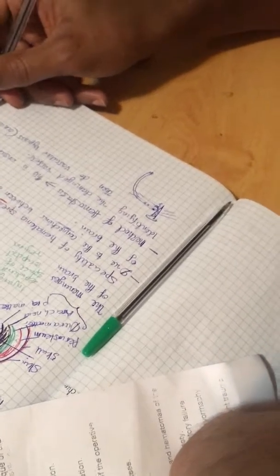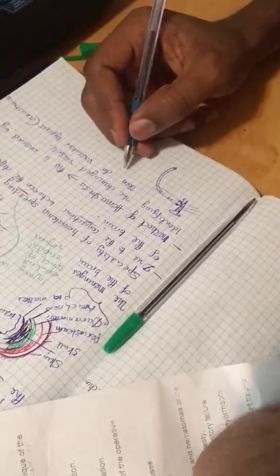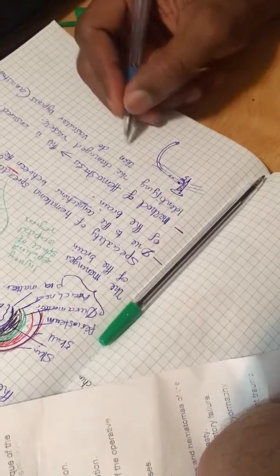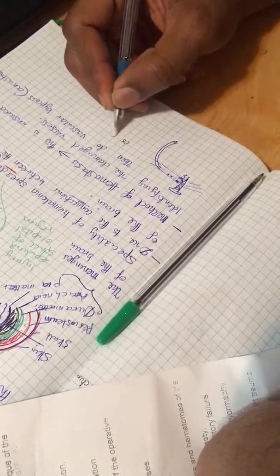They put artificial vessel. So you can either put some artificial vessel or do grafting.